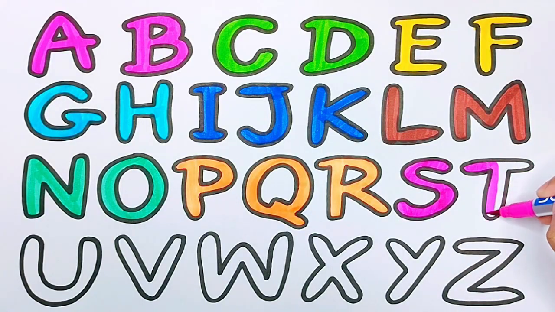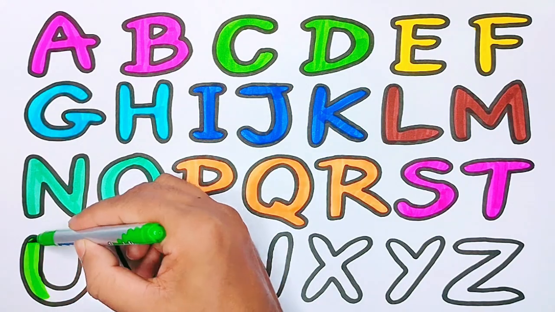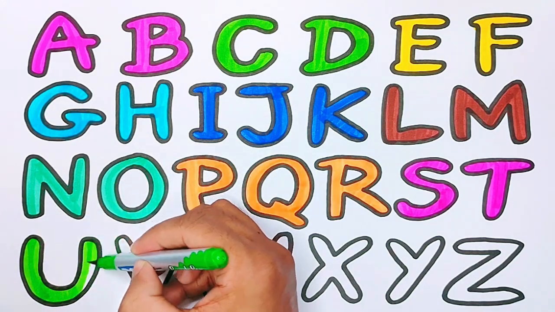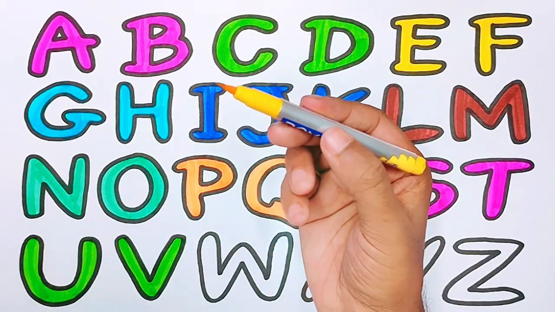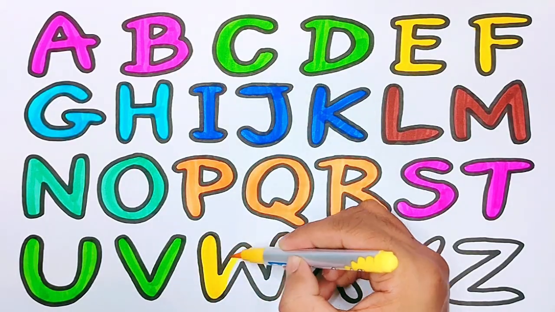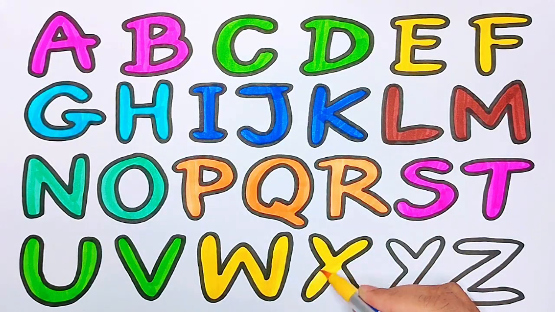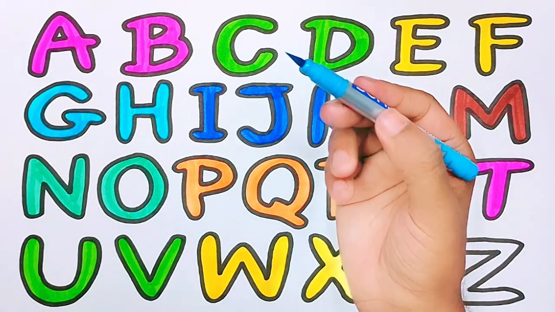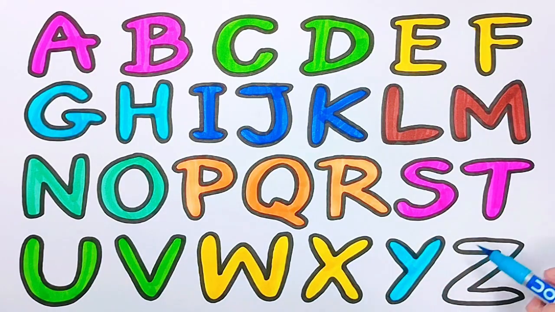T for teddy bear. Green color. U for umbrella. V for van. Yellow color. W for watch. X for X-ray. Sky blue color. Y for yard. Z for zebra.